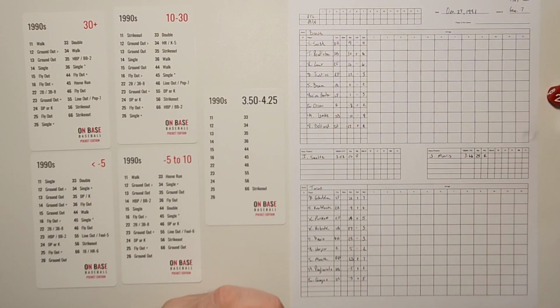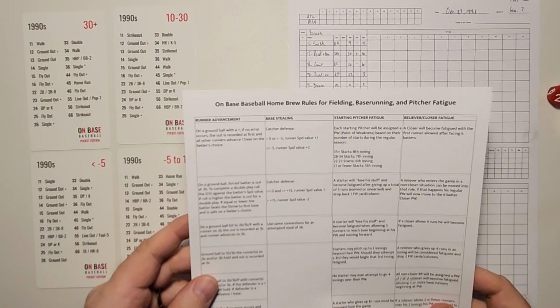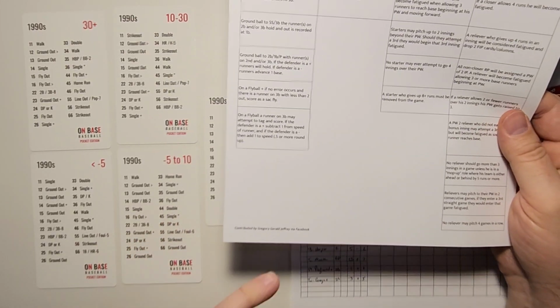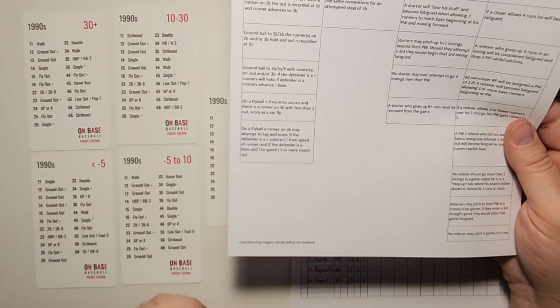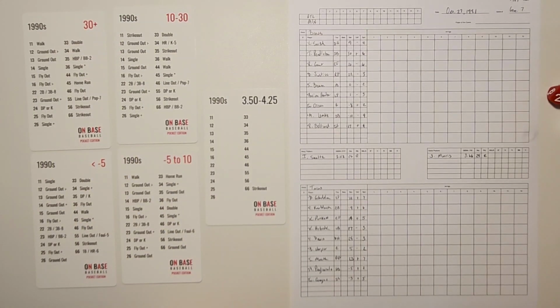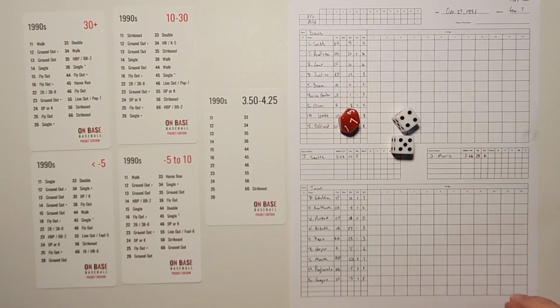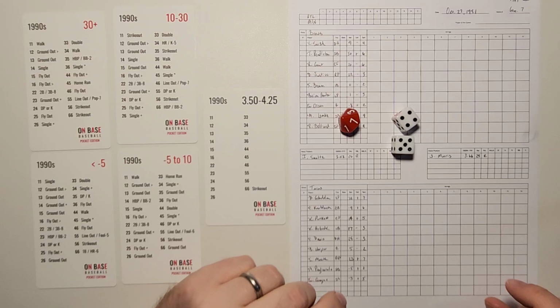And the other thing that I'm playing with this time is these are some homebrew rules for fielding, base running, and pitcher fatigue that were given by Gregory Gerald Jeffrey via the Facebook group. That's one of the cool things about being part of the Facebook group. You just get little things like that in the file section that you can download. And so I think we're ready to go. We need our 2 D6 dice, and I play with a D10. And we're ready to go in this one.